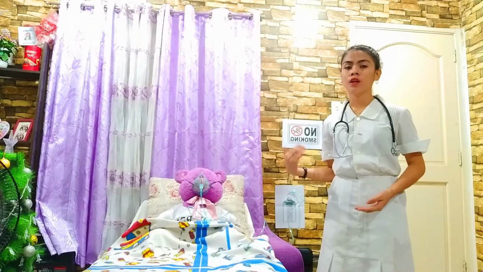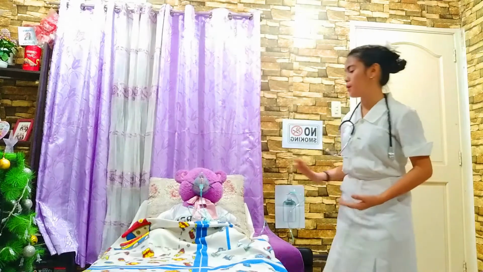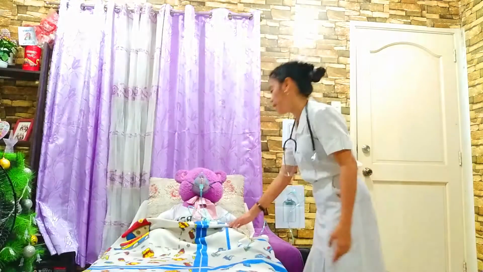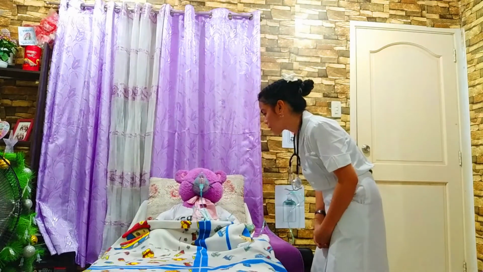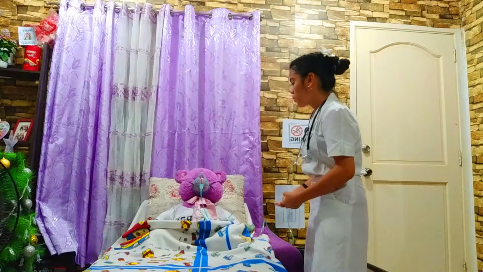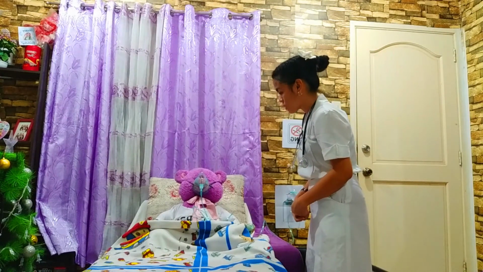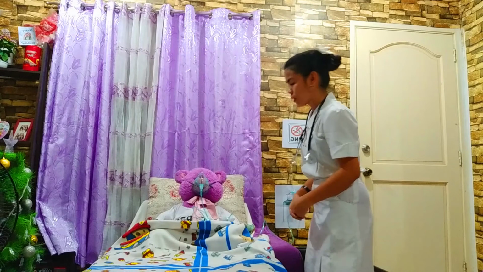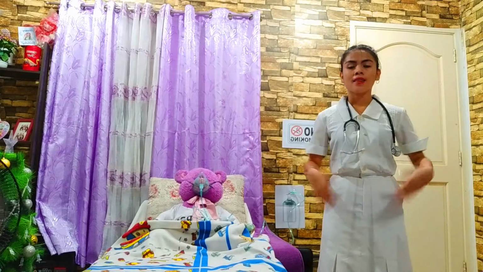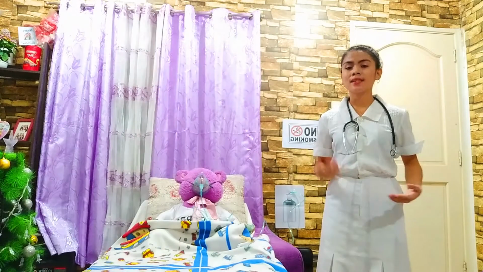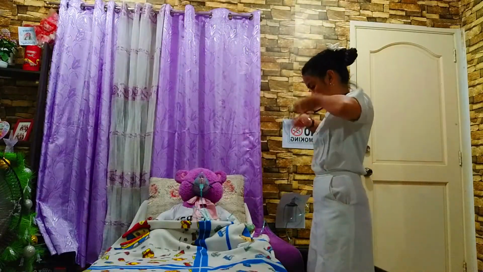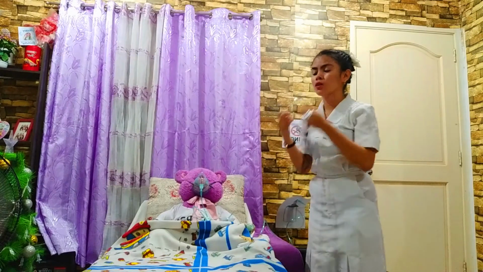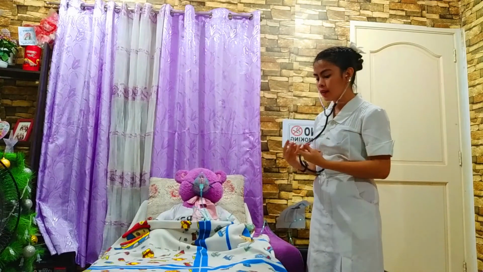For the evaluation, we need to evaluate the client for her immediate response to the administration of the oxygen. So, ma'am, are you comfortable po with the face mask? Okay. So, you have enough supply of oxygen naman po. Okay, that's good. And then, we also need to assess her vital signs after administering the oxygen. For the breath sounds, we need to auscultate again the client's chest.